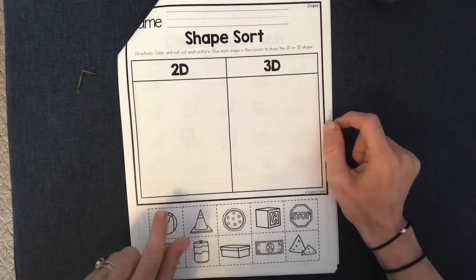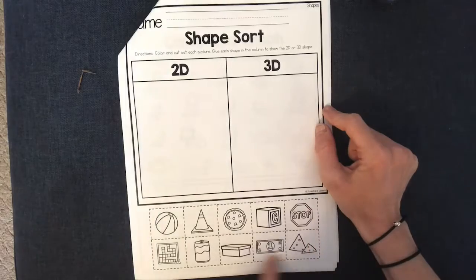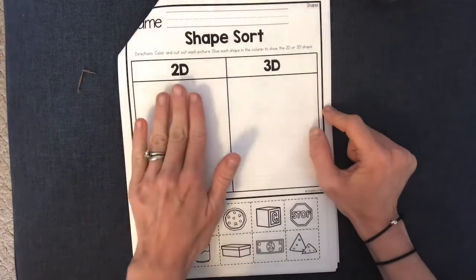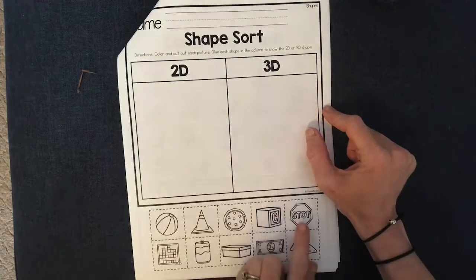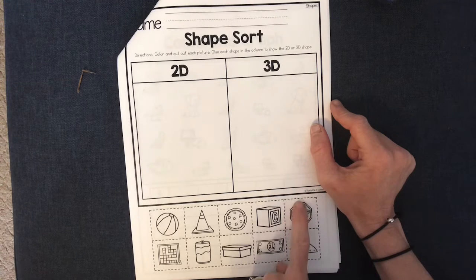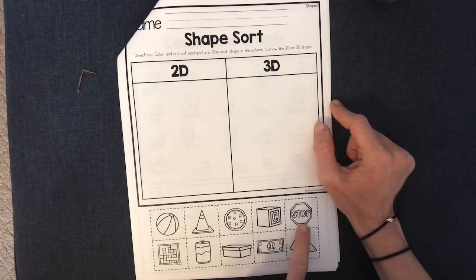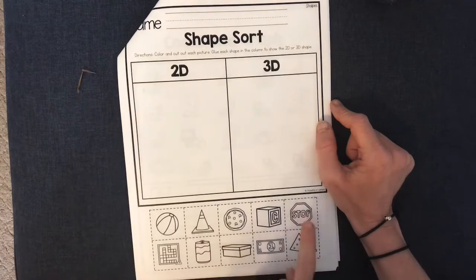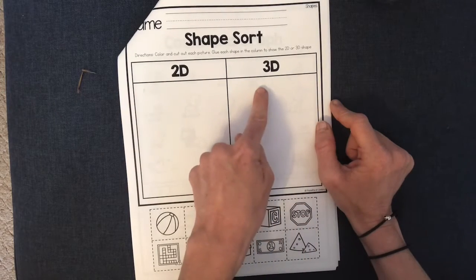You're going to cut out all of these shapes on the dotted lines, and you're going to glue what is a plane shape. So let's look at this stop sign, for example. Is this a two-dimensional shape or a three-dimensional shape? In the slides that were provided, you should be able to tell if this is a two-dimensional or a three-dimensional. And if it is two-dimensional, you would glue it here. If it is three-dimensional, you will glue it here.